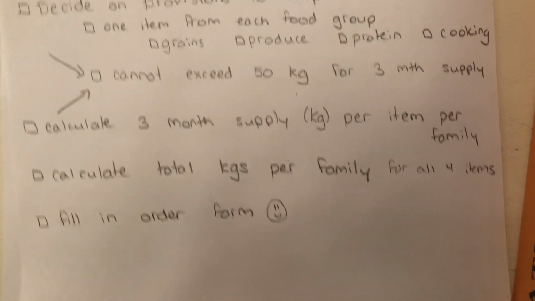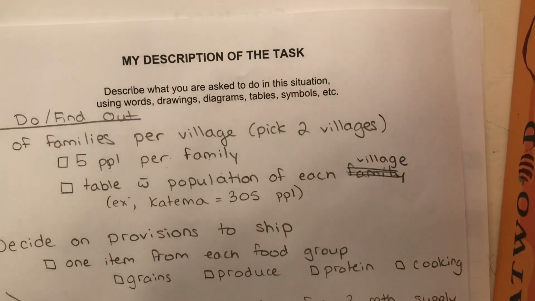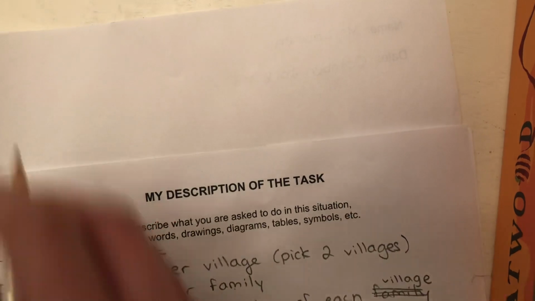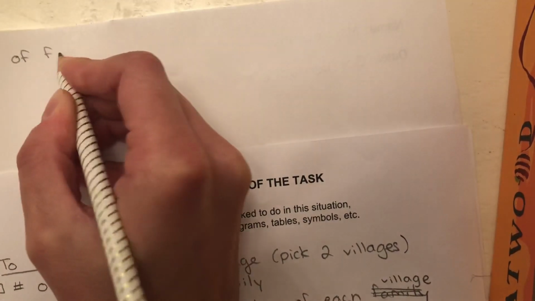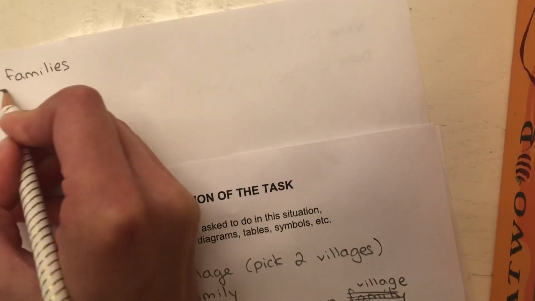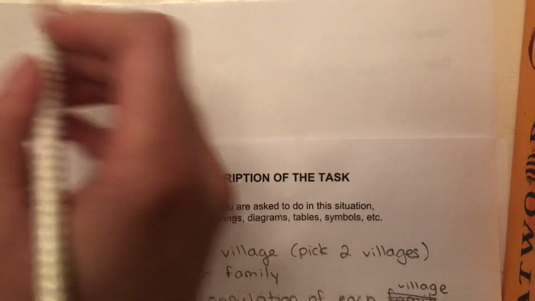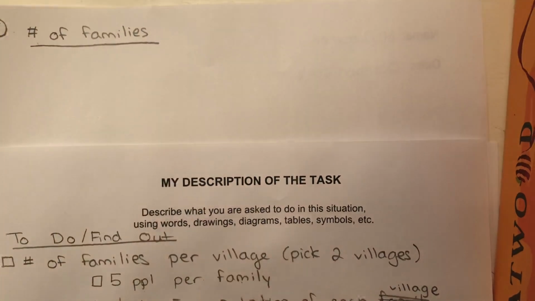All right, so I'm actually ready to get started. For my next page, I'm just going to use a blank page. I'm going to keep my checklist nearby at all times so I remember to do things. The first thing on my checklist is I have to figure out the number of families. I'm going to start off right away by labeling what I'm trying to find out. I'm figuring out the number of families. I'm even going to put number 1 next to it because it's my first step.